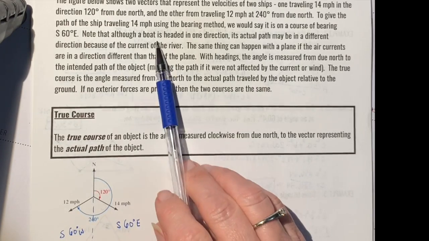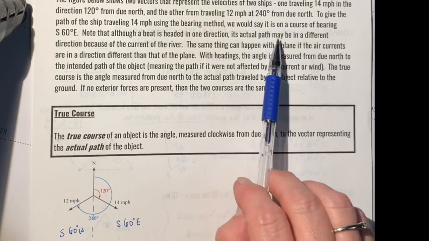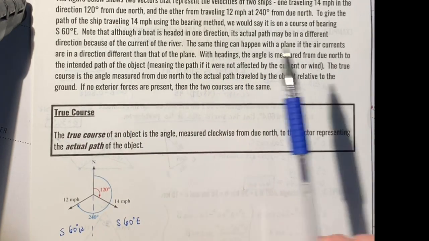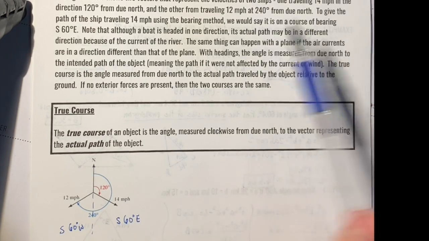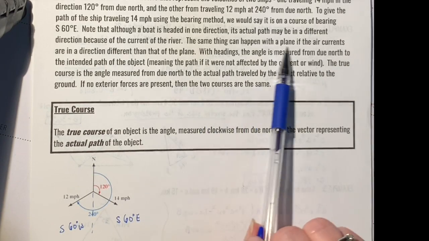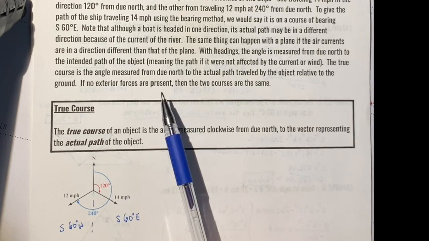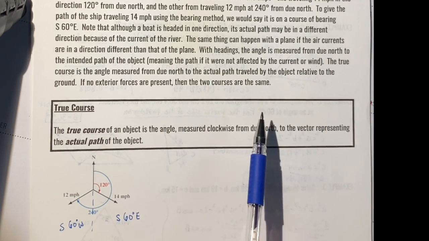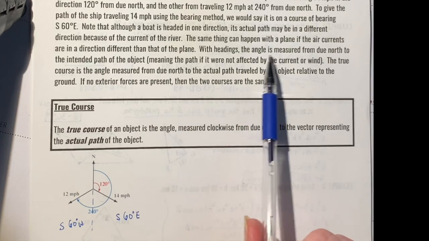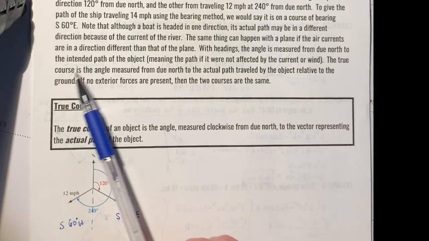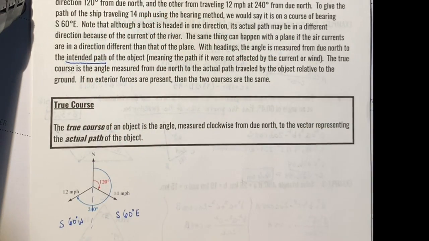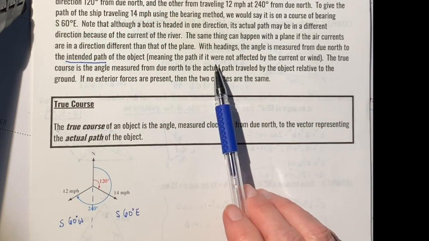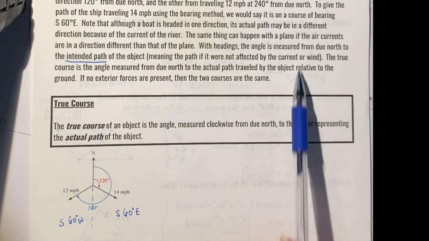All right, note that although a boat is headed in one direction, its actual path may be in a different direction because of the current of the river, or if you're referring to an airplane, air currents. The same thing can happen with the plane if the air currents are in a direction different than that of the plane. With headings, the angle is measured from due north to the intended path of the object. That is important, meaning the path if it were not affected by the current or wind.